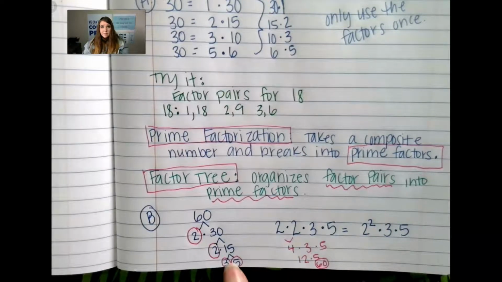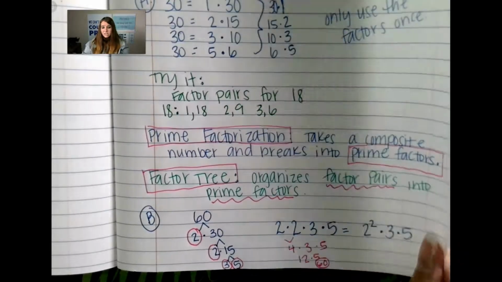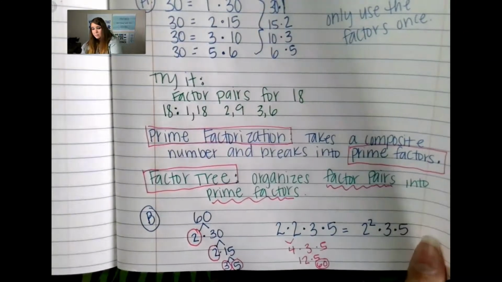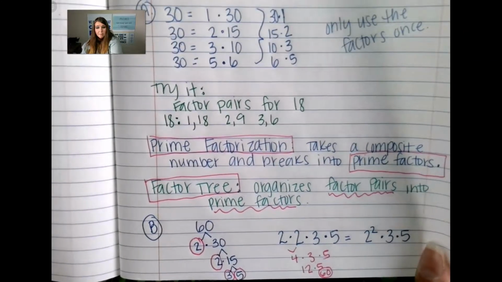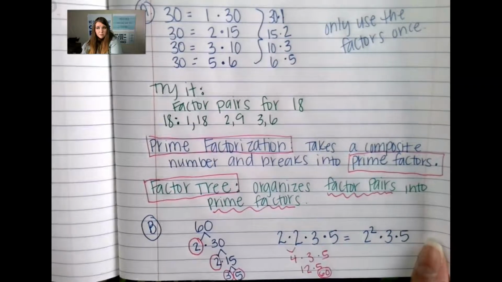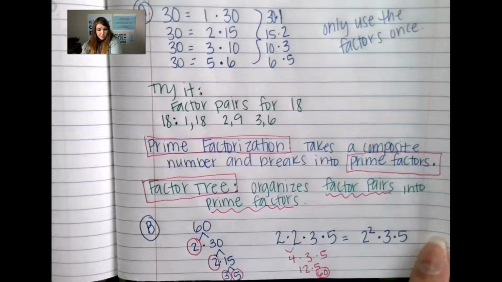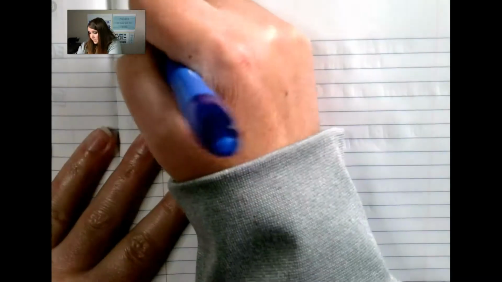Whew, that's a lot of factors. Okay, let's do another one, but I need to turn my page. So go ahead and hit pause right now if you're not able, or if you didn't get this written down before I turn my page. Okay, let's do example C.